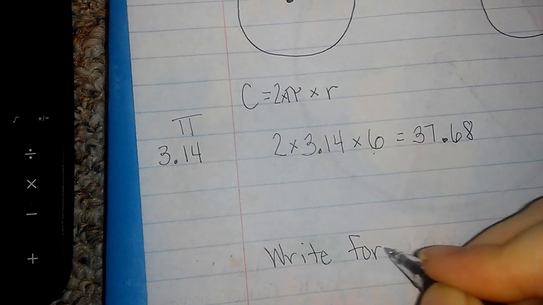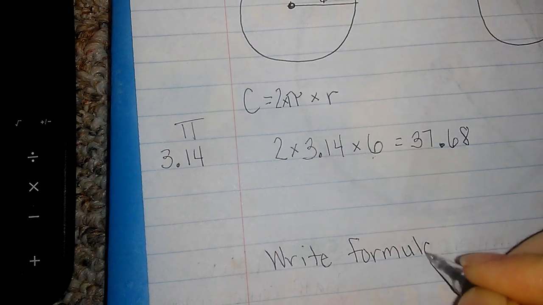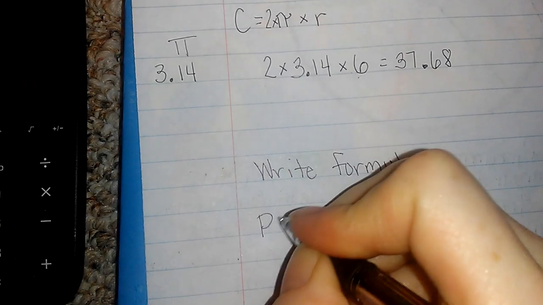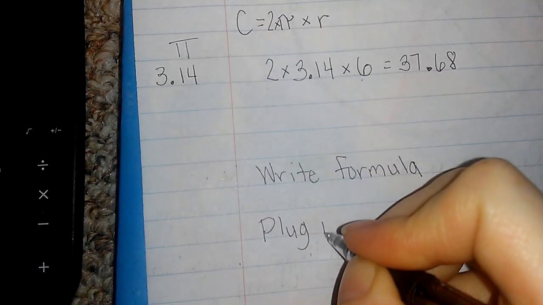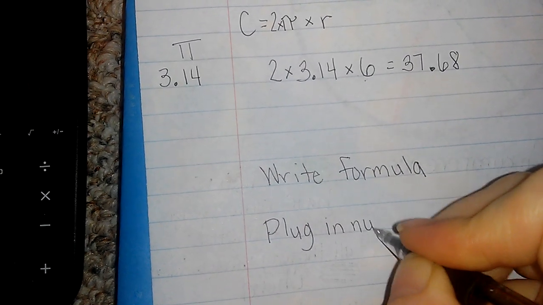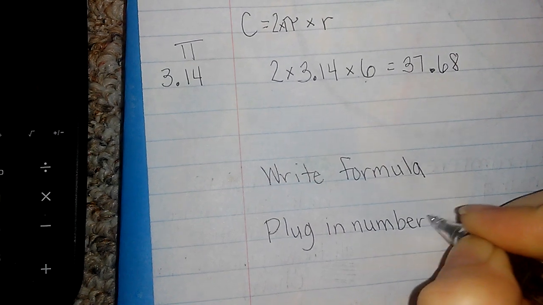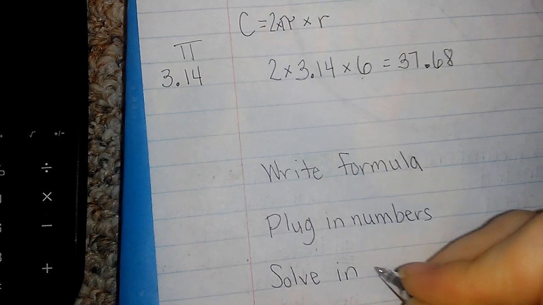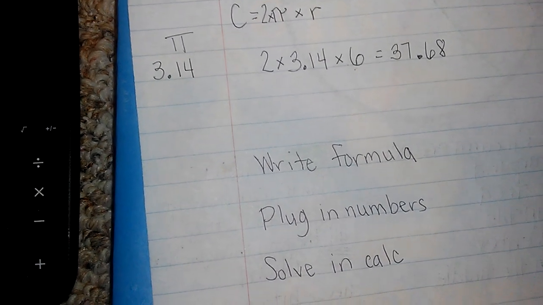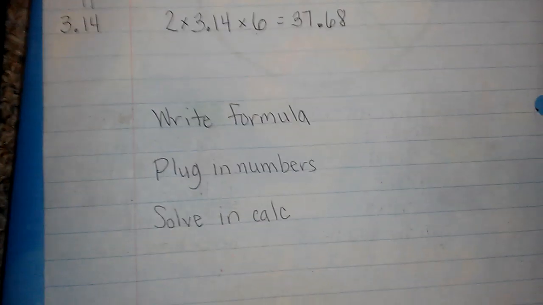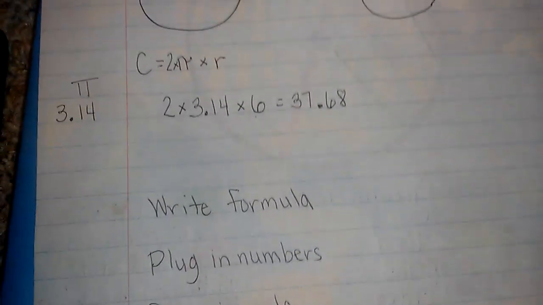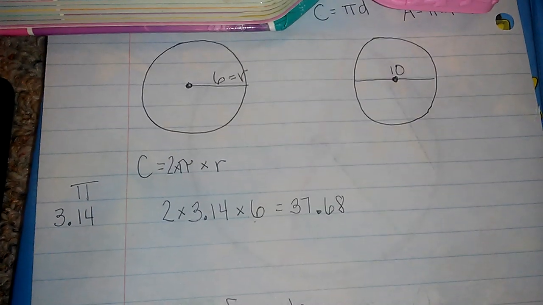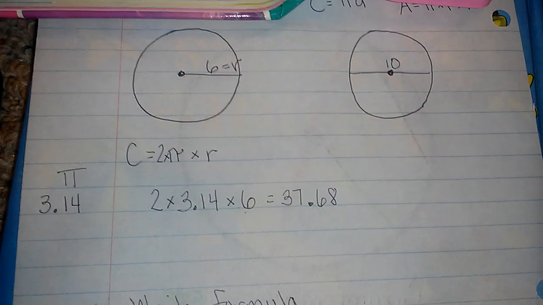So our steps are to write the formula down. Remember, pause the video if you need a little more time to write down what I'm writing. Write your formula. Plug in numbers. Solve in the calculator. All right, so we found our circumference here. Now I want to find the area.